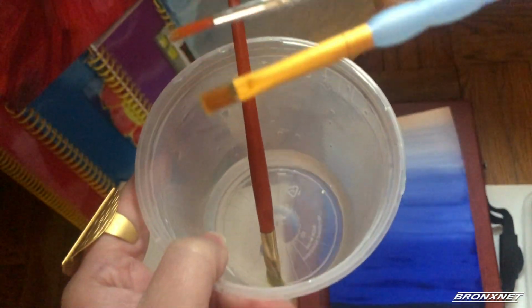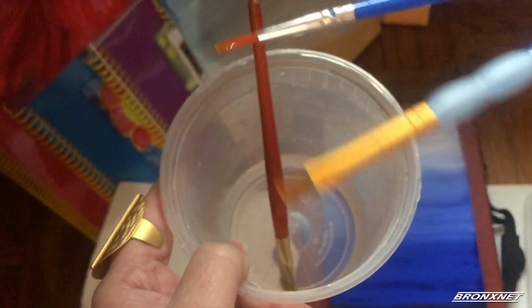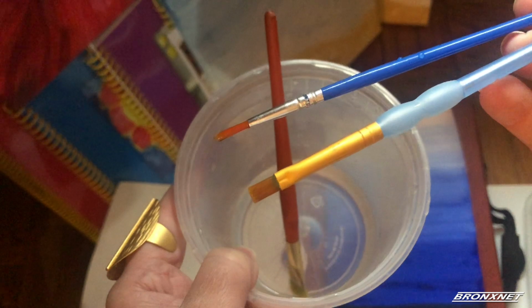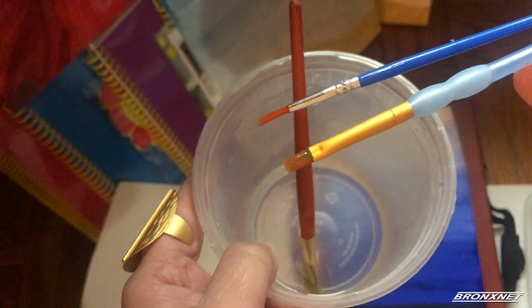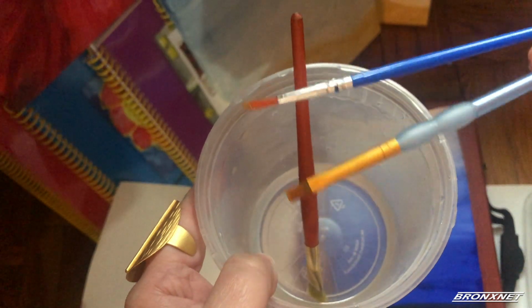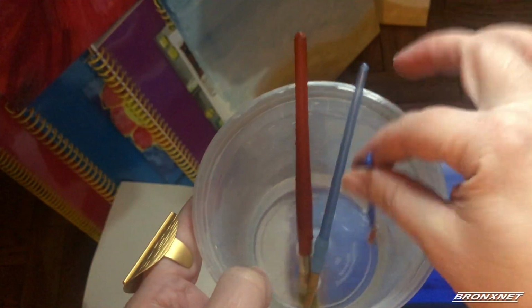I need a brush. I have a really wide one in case I want to paint large details and see the difference in these two. This light blue handled one is a flathead, and this one, the darker blue one, is round.